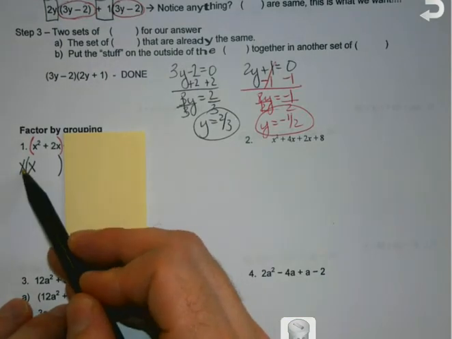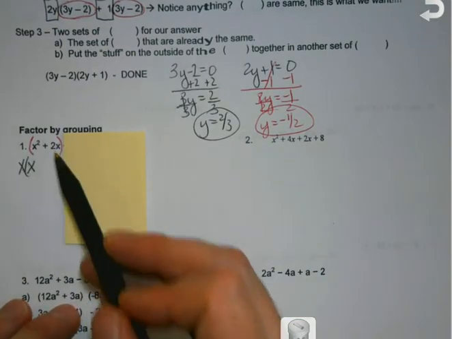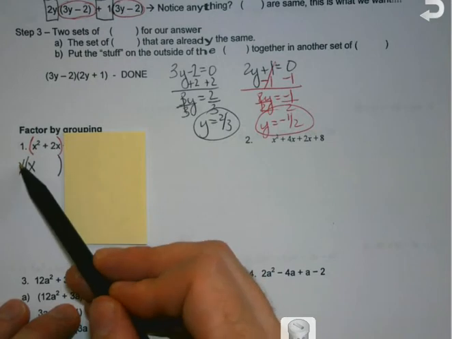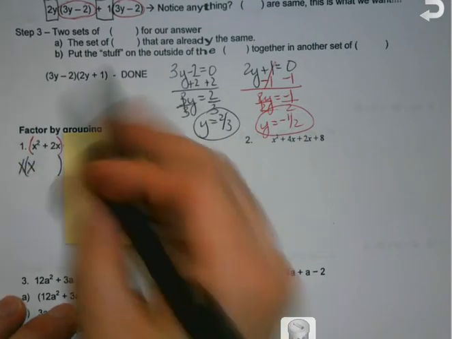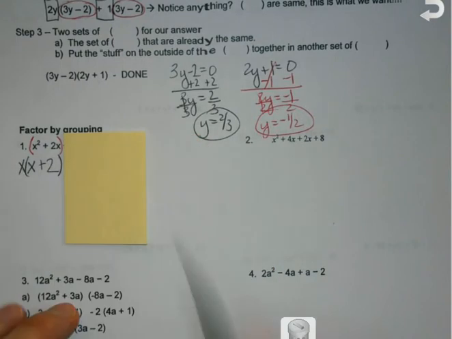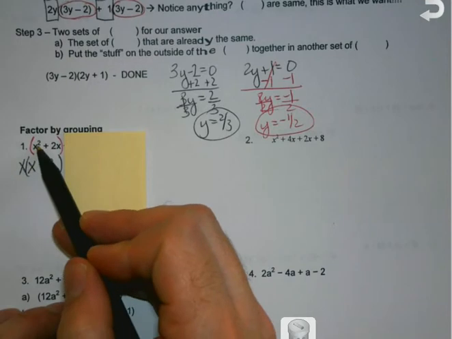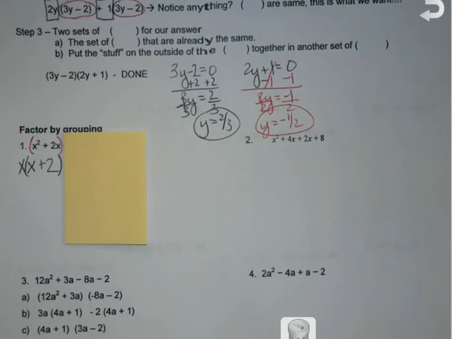Here I have X. I want to get to 2X. Now, not the same way that I did here where X times X is X squared. Here I already have the X. It's the plus 2 that I need. So if I were to go back and distribute, x times x is x squared, x times 2 is 2x. I get the same thing back.